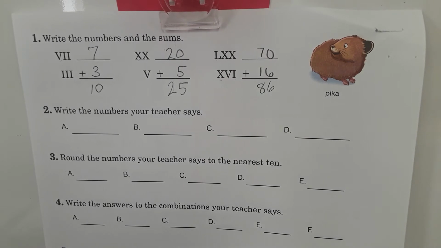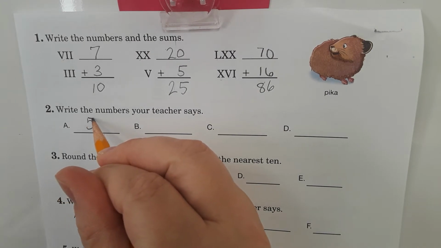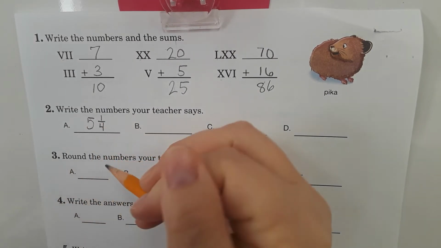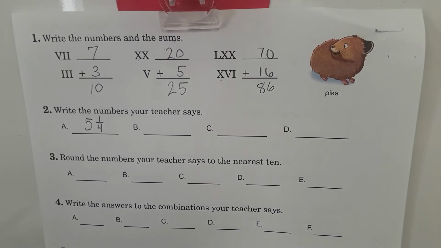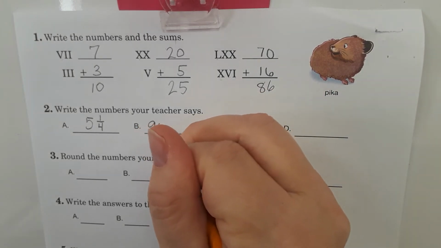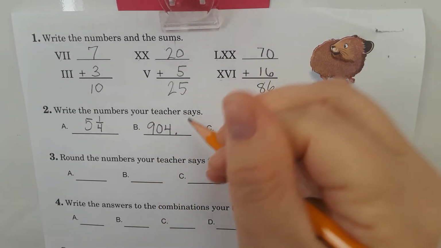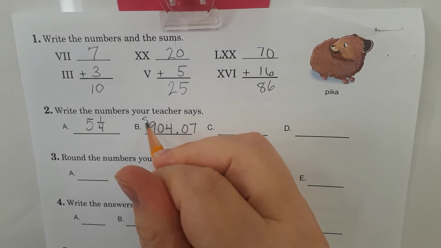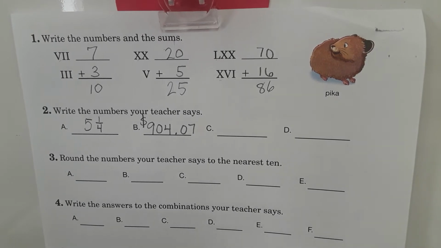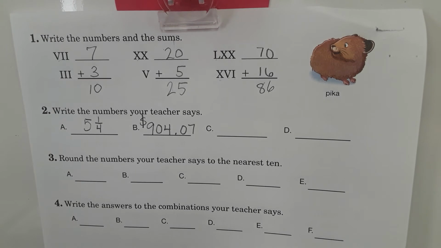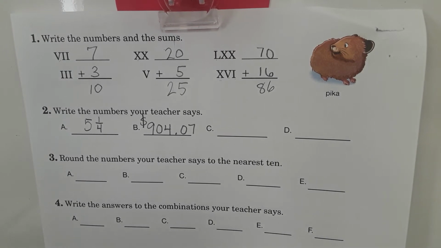5 and 1/4. You should have written 5 and 1/4. Letter B, $904.07. Make sure you have your dollar sign and your decimal point. Once again, that was $904.07.